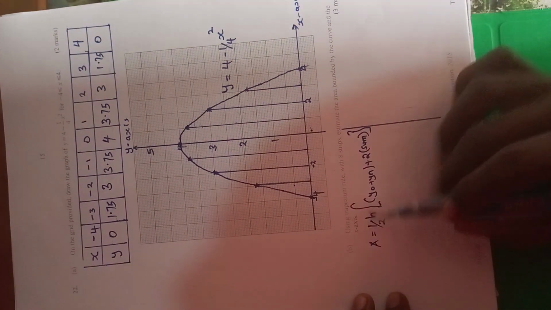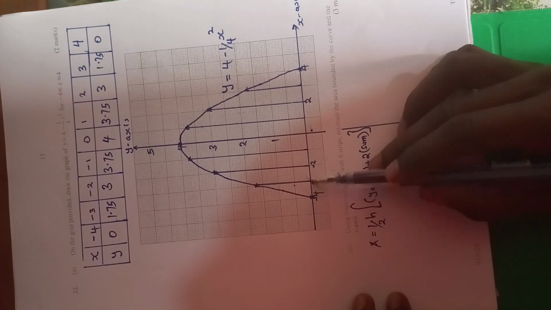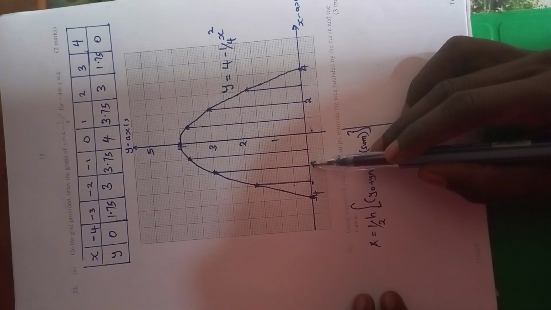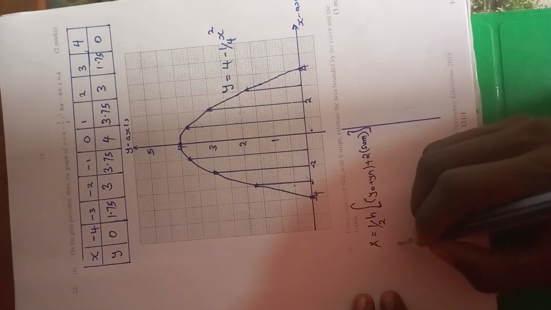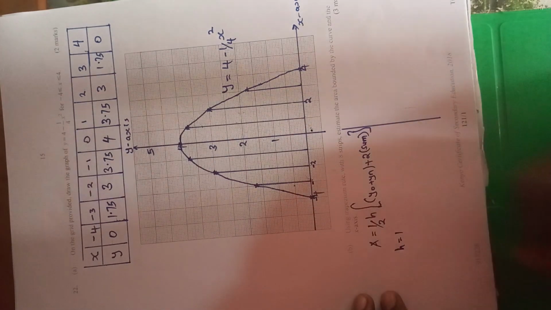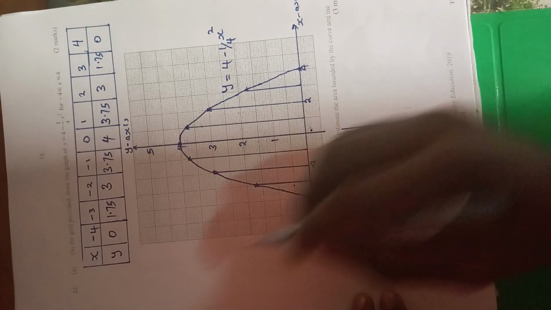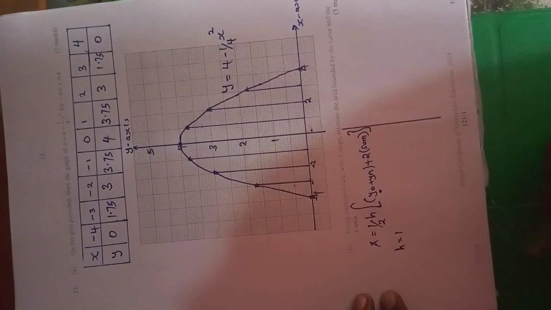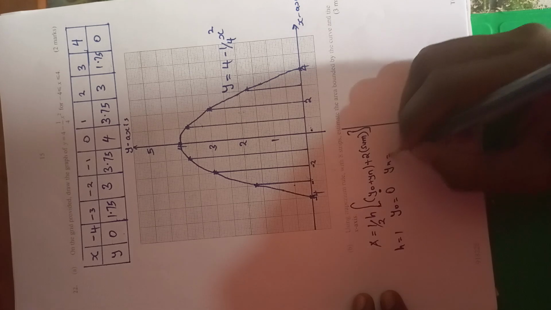So the height will be this dimension here, from one particular point to the next. From -4 to -3 we have a difference of 1 unit. From -3 to -2 a difference of 1 unit. From -2 to -1 a difference of 1 unit. So the height will be equivalent to 1. The height is 1. And our first value of y is at 0. This point here is at 0. And our last value of y is also at 0. So y0 we have 0, yn we also have 0.